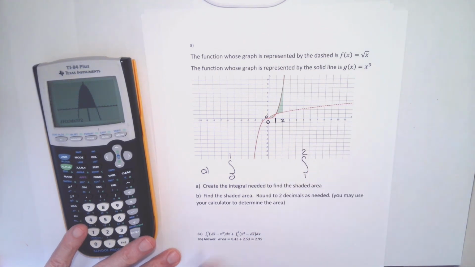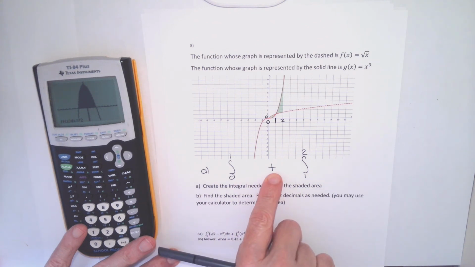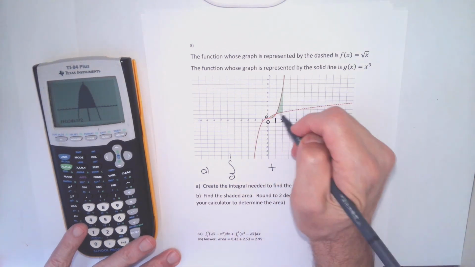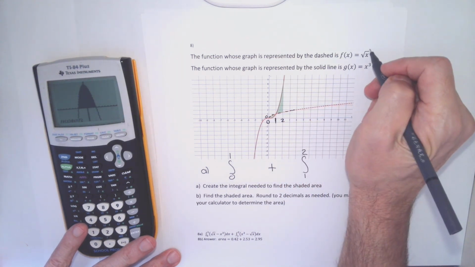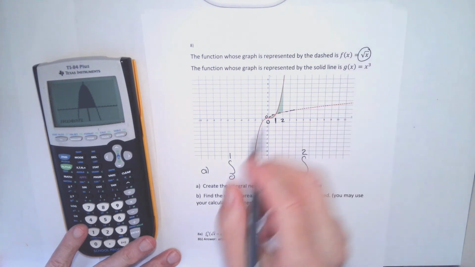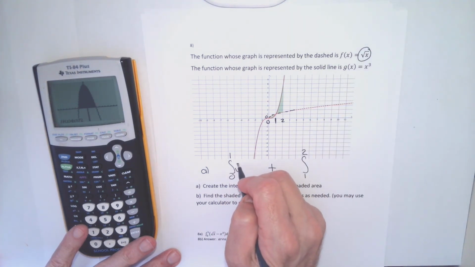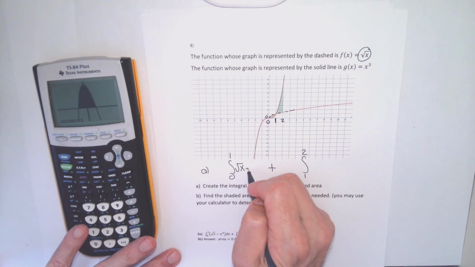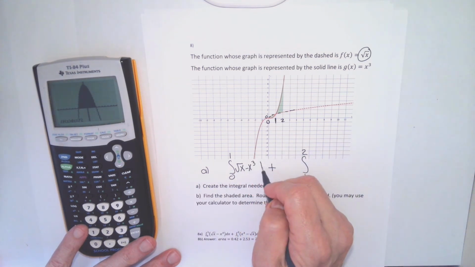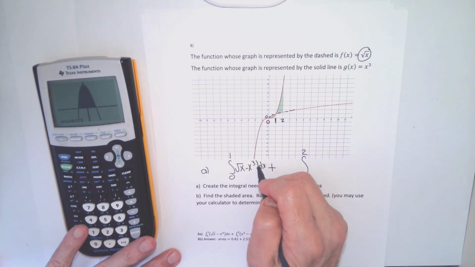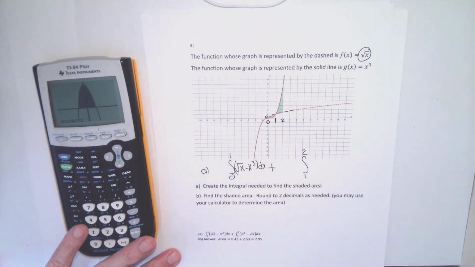I'm just going to subtract the functions inside the integrals and put a plus sign between them. I'm going to add the two areas. So the first graph, this dash function is on top, and the dash function is the square root of x. So for the first one, I'm going to do the square root of x minus x cubed, tack on a dx and put the whole thing in parentheses.